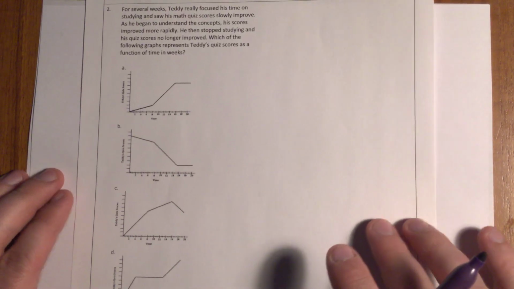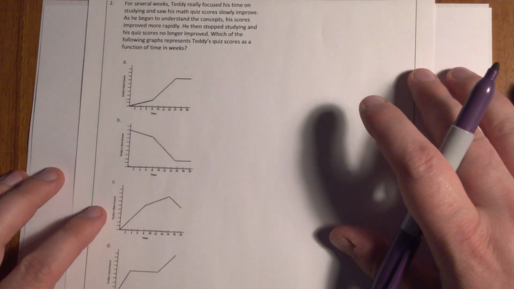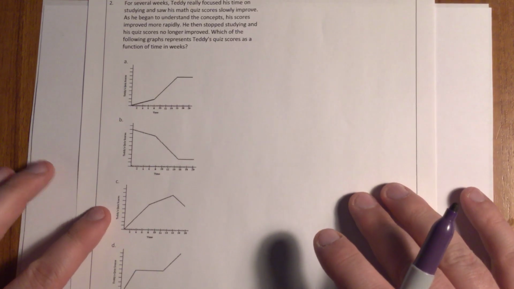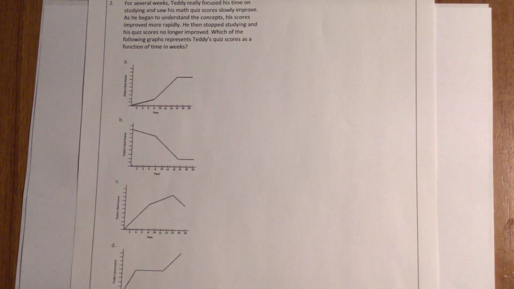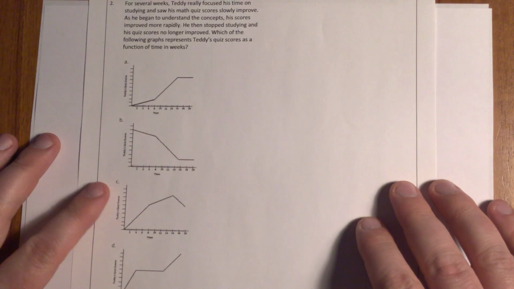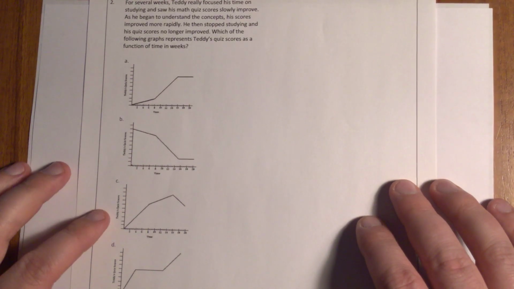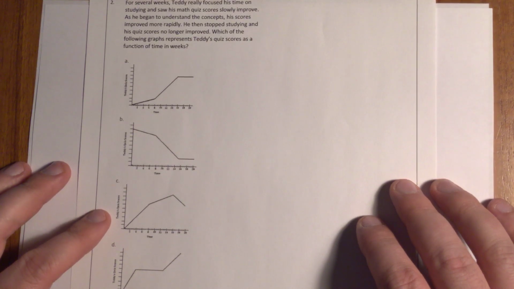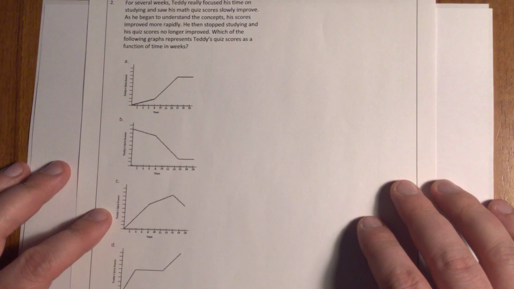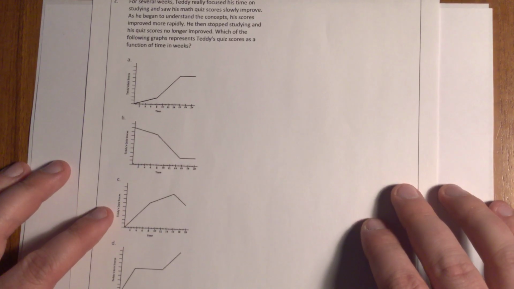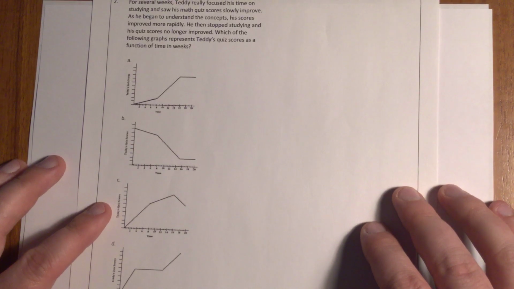Okay, number 2. This is one of these function questions that algebra teachers really, really love. For several weeks, Teddy really focused his time on studying and saw his math quiz scores slowly improve as he began to understand the concepts. His scores improved more rapidly. He then stopped studying and his quiz scores no longer improved. Which of the following graphs represents Teddy's quiz scores as a function of time in weeks?